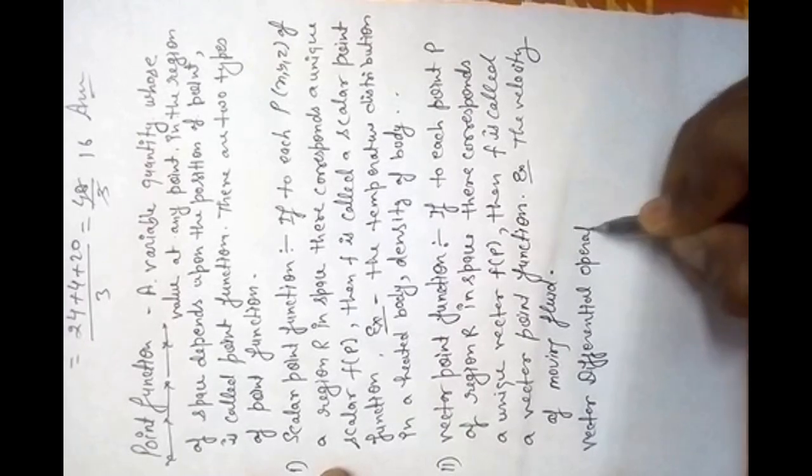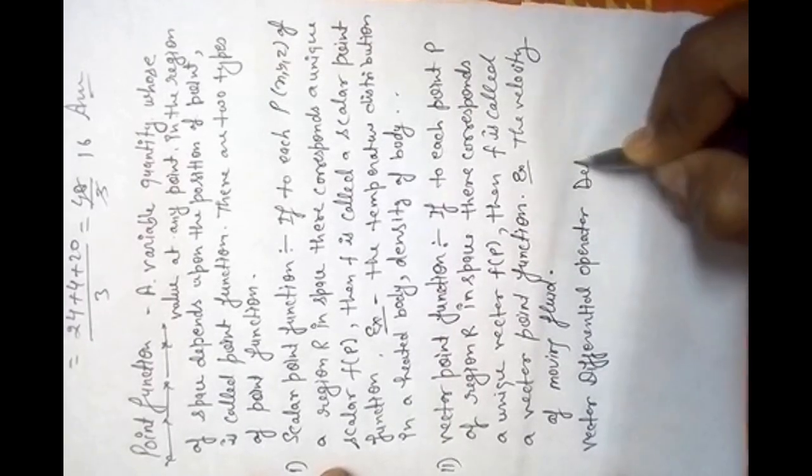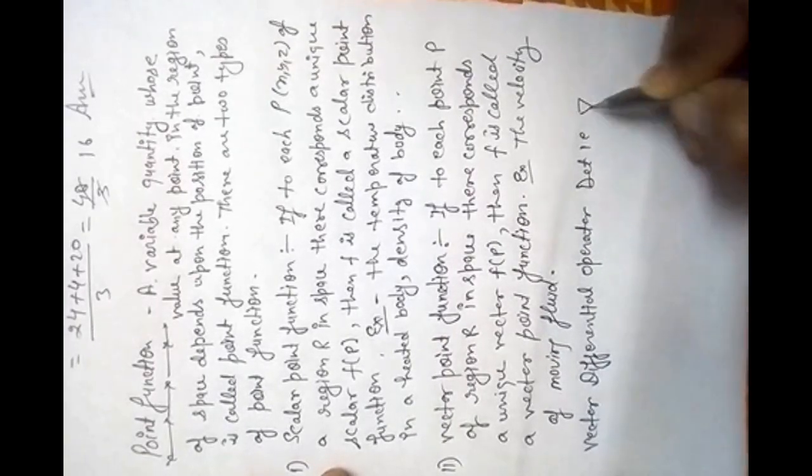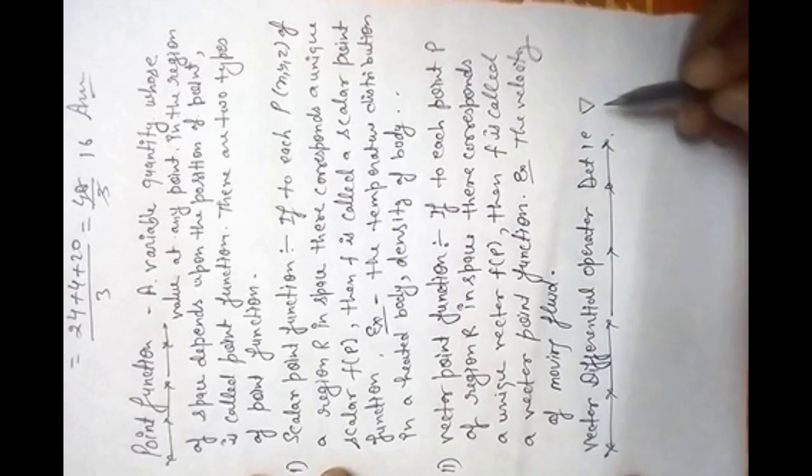The vector differential operator del is denoted by del, and it is defined as del is equal to i del upon del x plus j del upon del y plus k del upon del z.